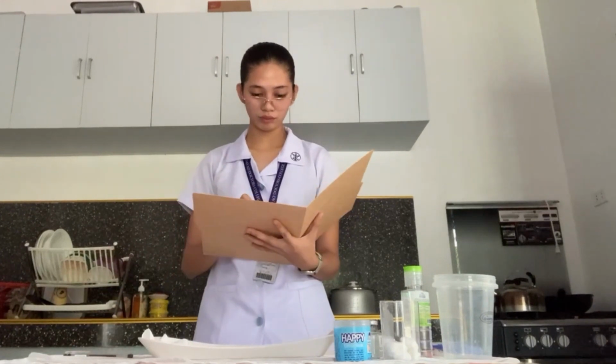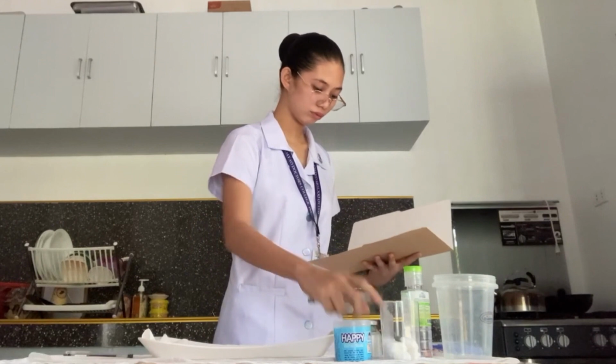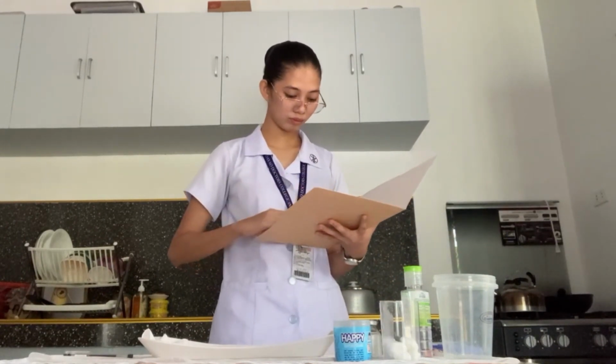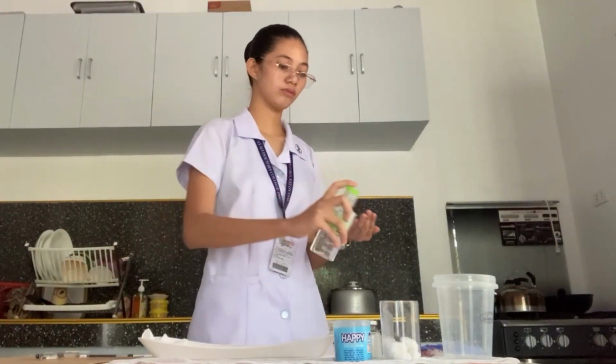After that, perform hand hygiene to eliminate or to prevent the spread of microorganisms and avoid cross-contamination. Then we will not forget to don gloves into our hands.